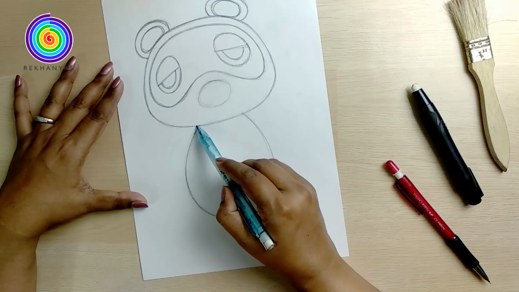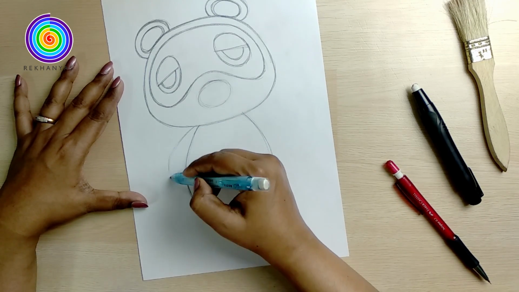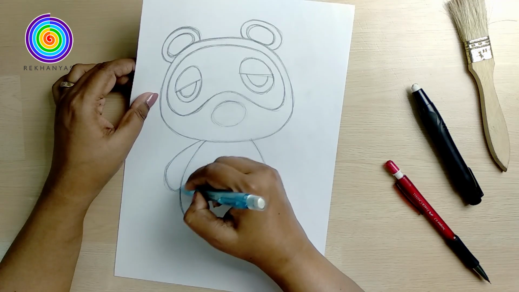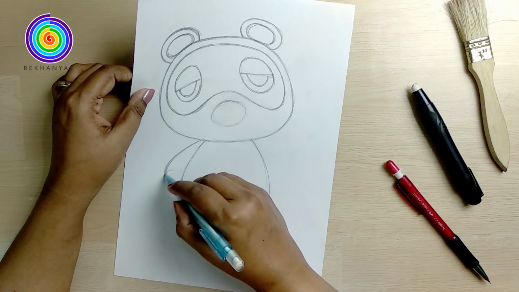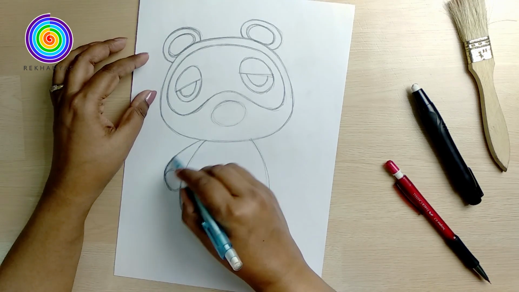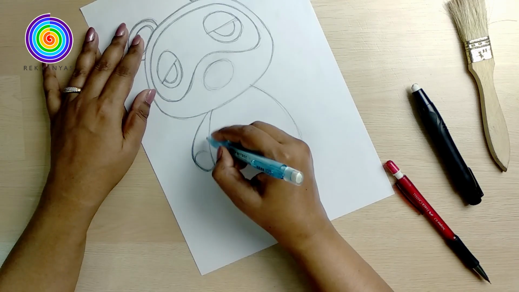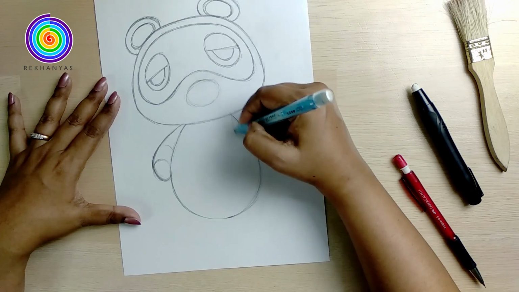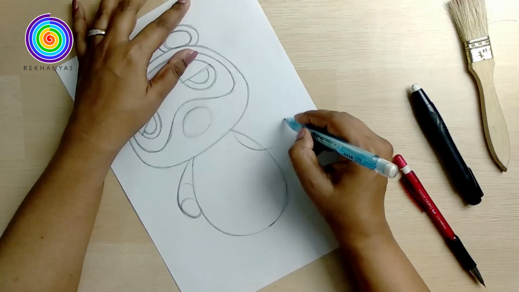And now I will draw the hands one by one. You see there are no hard shapes or sharp edges in Tom Nook's character.